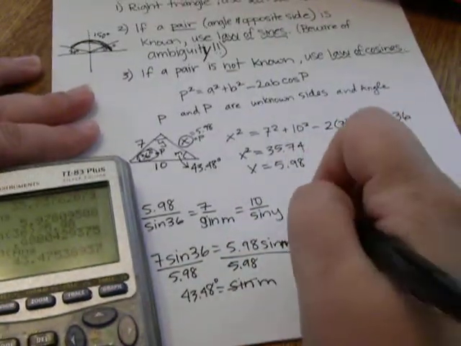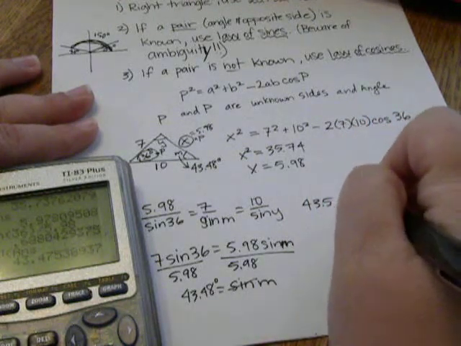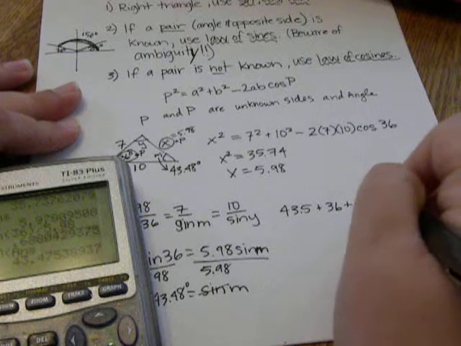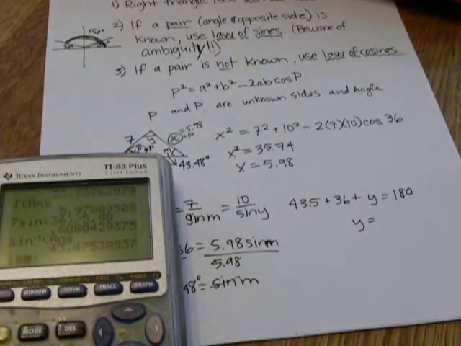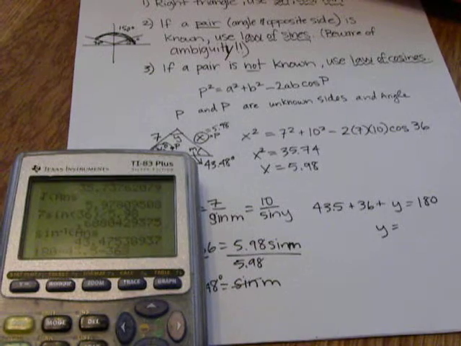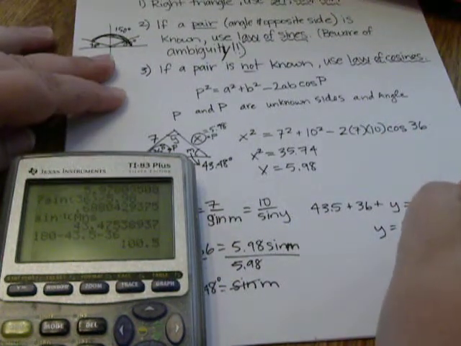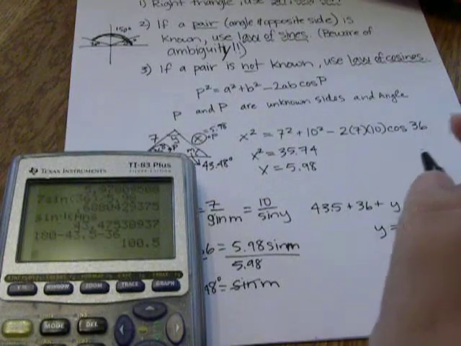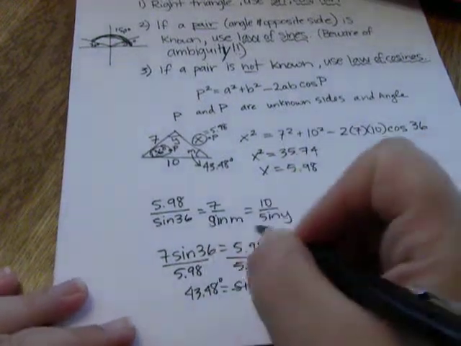I know 43.5 plus 36 plus y equals 180, and so y has to equal 180 minus 43.5 minus 36. So y is 100.5.